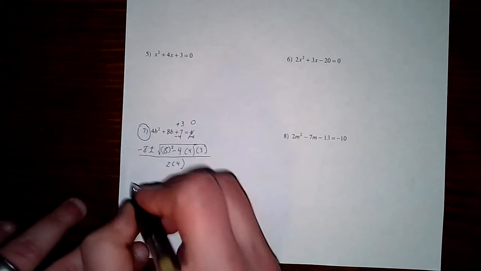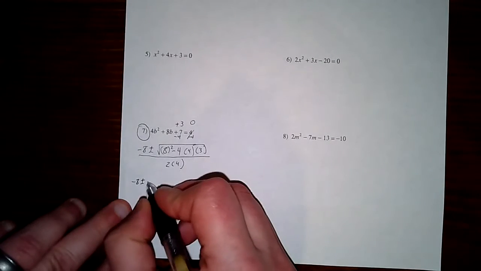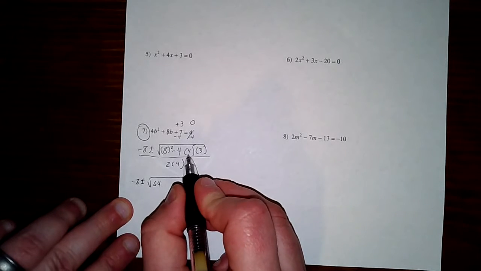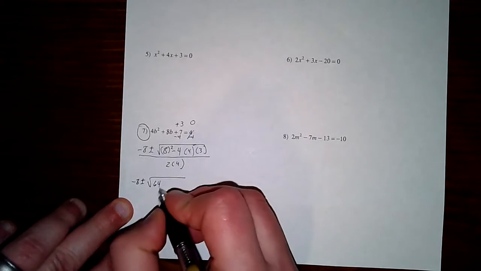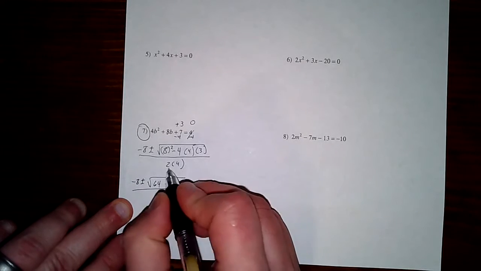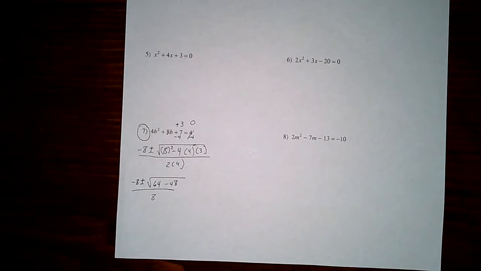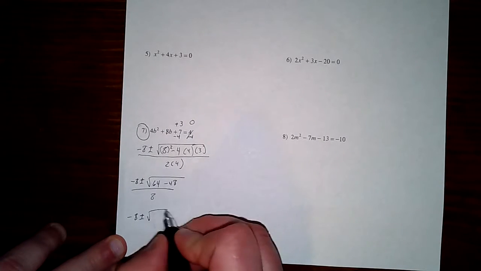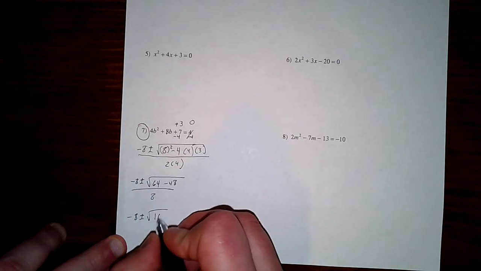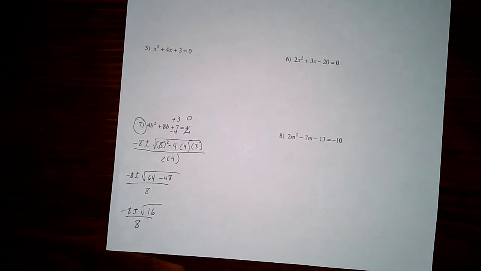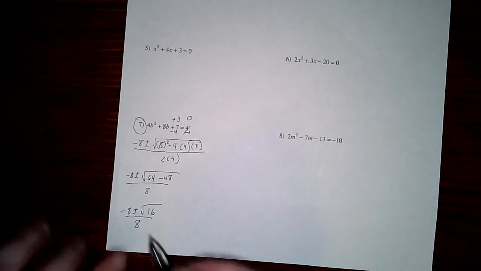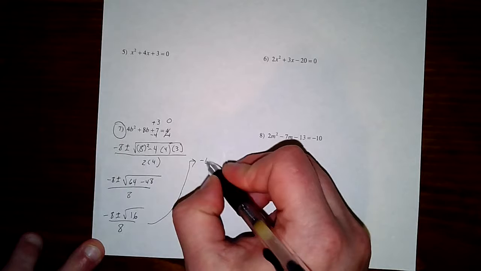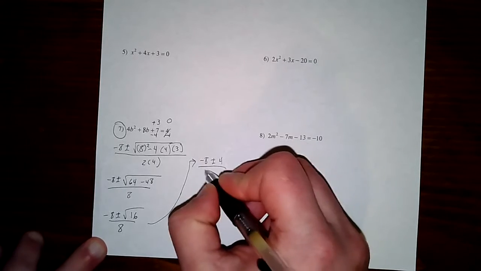Let's get to simplifying. So -8 plus or minus, what's under my root? 8 squared is 64. 4 times 4 is going to be 16, times 3 is going to be 48. Okay, and then 2 times 4 is 8. All right, not too bad. So we get negative 8 plus or minus, this is going to be 64 minus 48, which is 16. So another one that's a perfect square. It's a good sign. And in this case, that's going to be just 4. So again, I'm going to move my work up here. So I'm going to have negative 8 plus or minus 4 over 8.